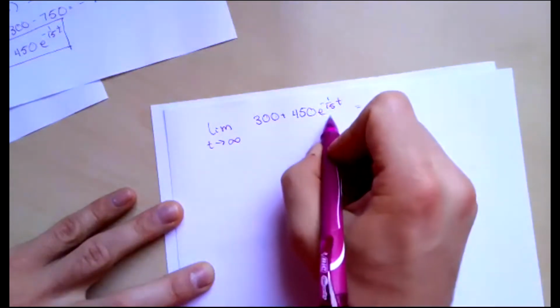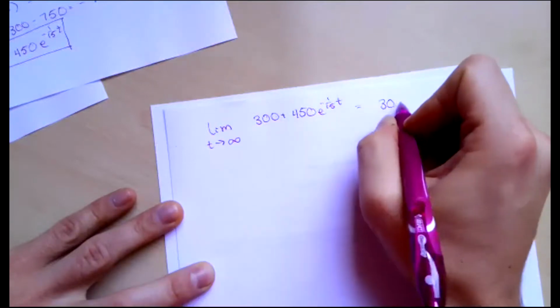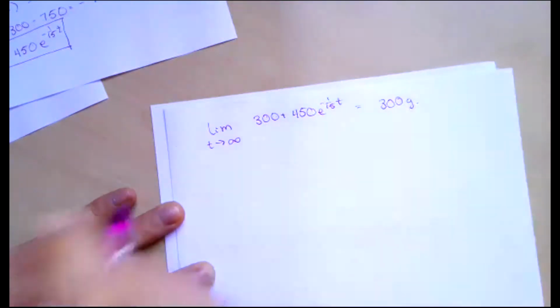So this term essentially is going to 0, and here we see this limiting constant come out. Is that correct? Is that what we should expect? We're saying that if I constantly just let this thing run, ultimately I should end up with 300 grams of salt total in the mixture.